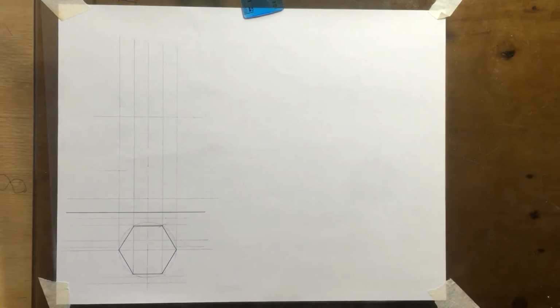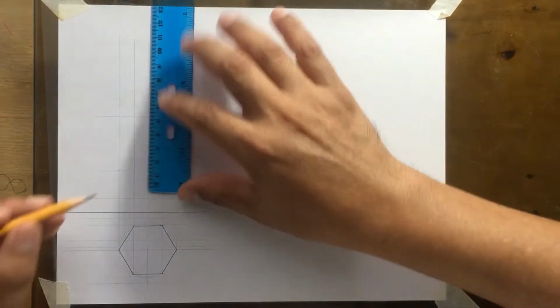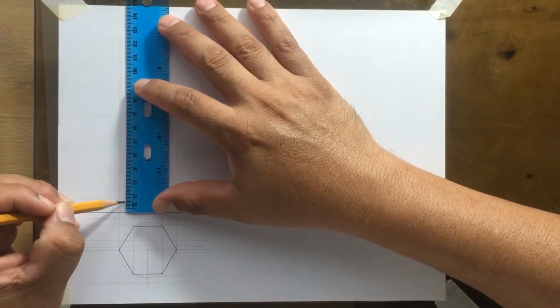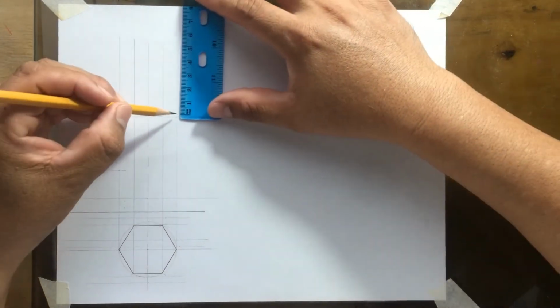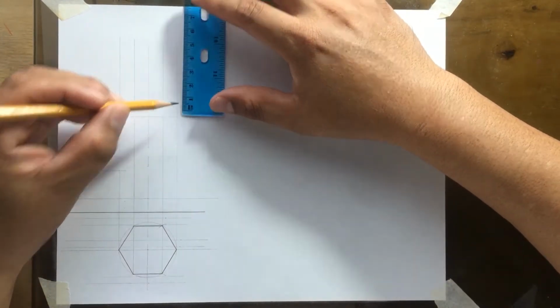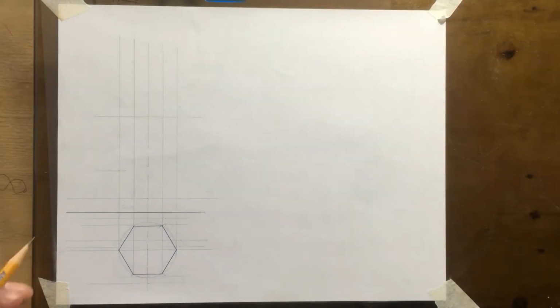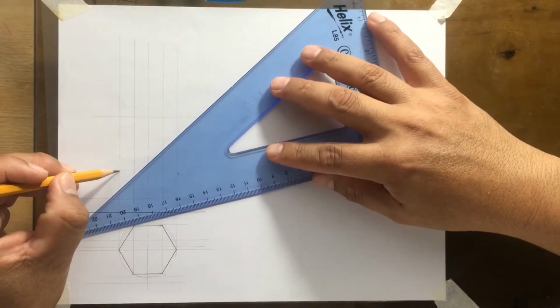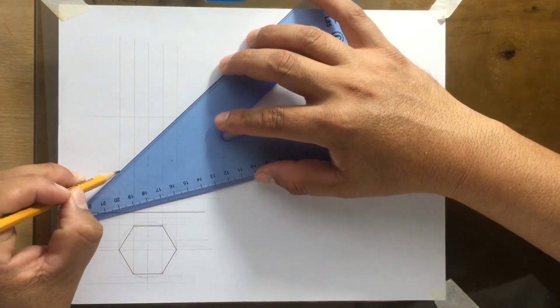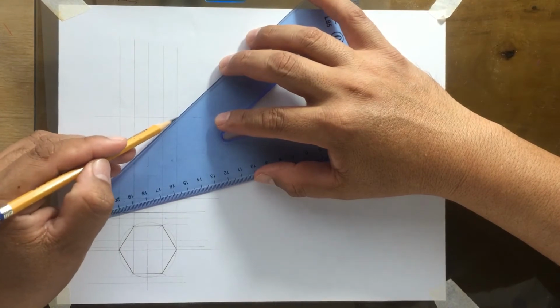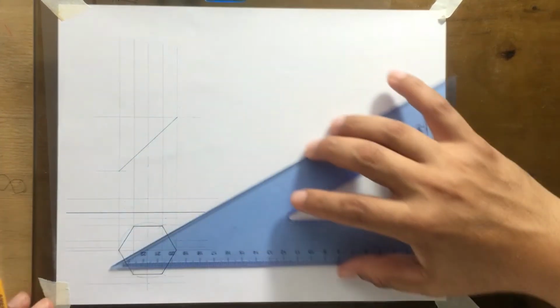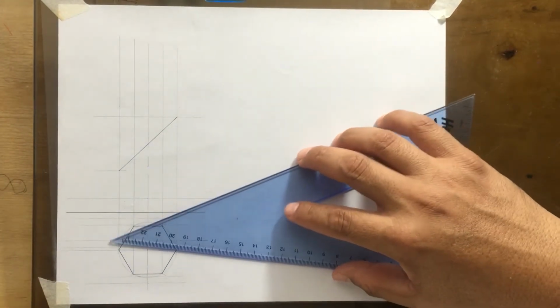Okay. Five mm for labeling. And I have to join the 20 to the point to the top. Okay, so I can darken.